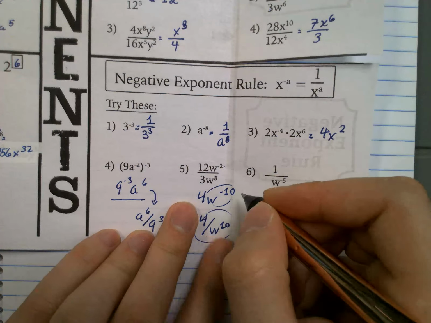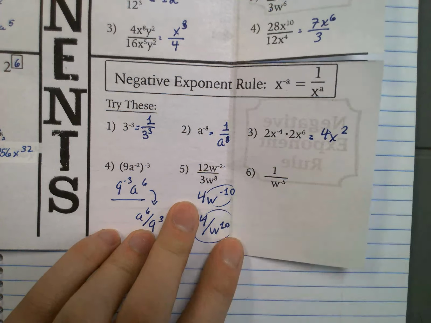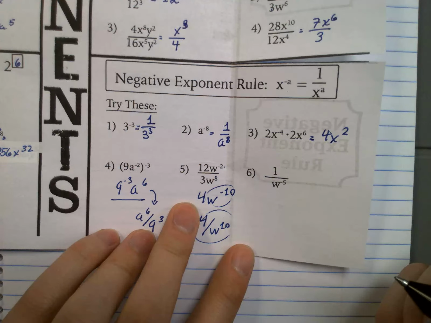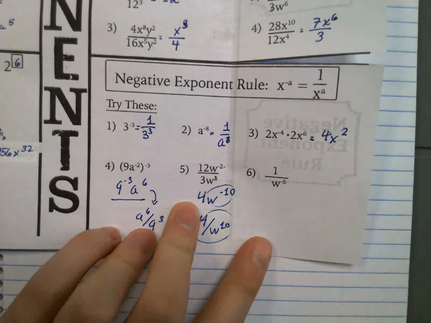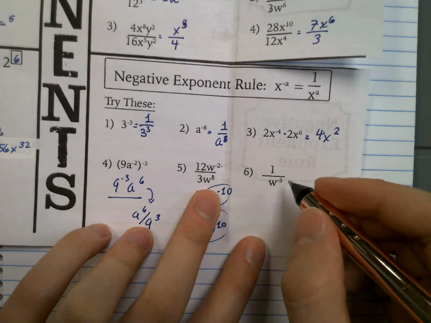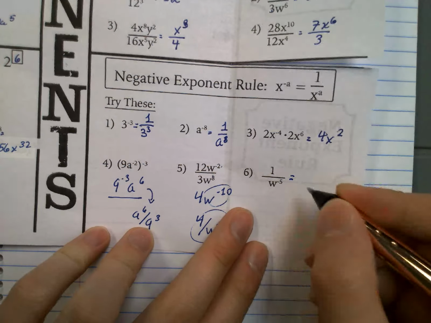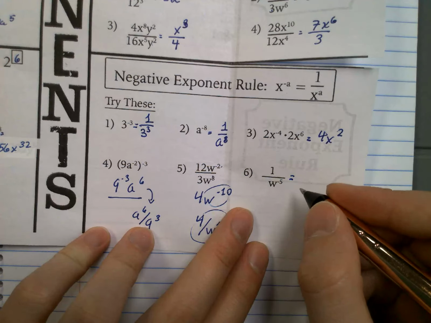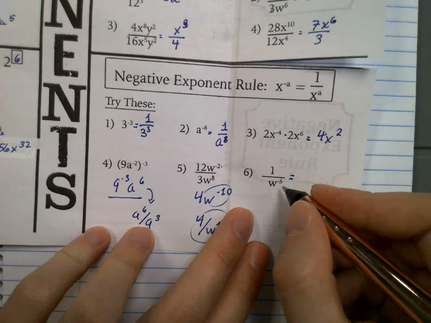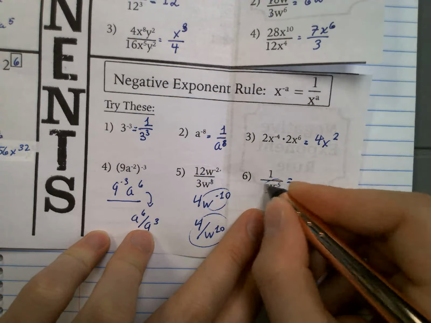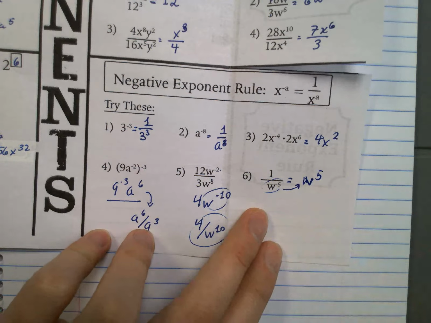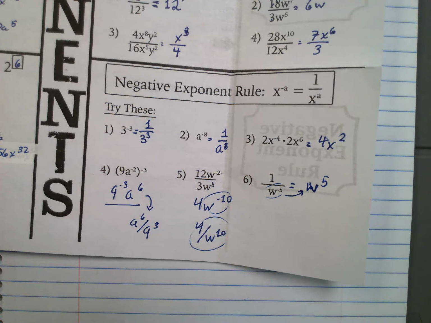Wait, so then what would negative 2 minus negative 8 be? It would cancel out and become 6. Hold on, I'll show you in a second. Negative 2, and then you're still minusing the 8, so that's still going to give negative 10. All right, and then the last one, since it's on the bottom, it's negative, we're just going to bring it up to the top, so then it's just w to the 5th, and that's it. All right? And that's it for those.